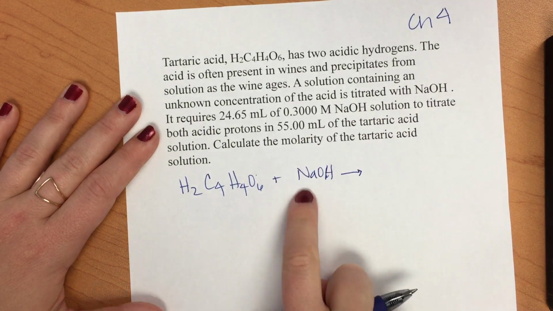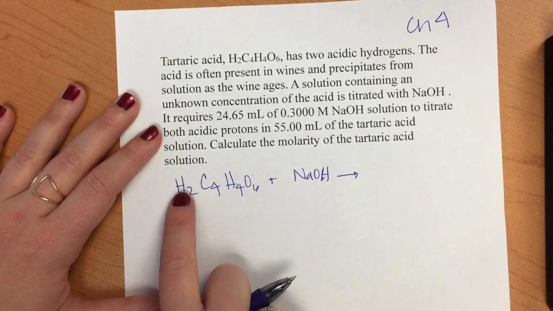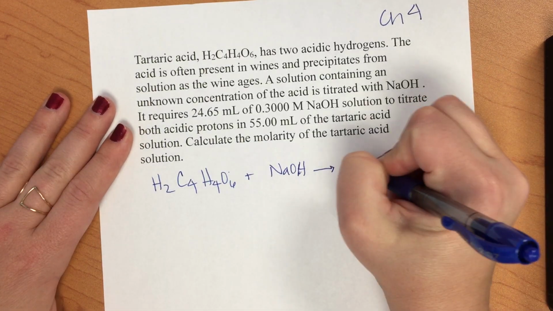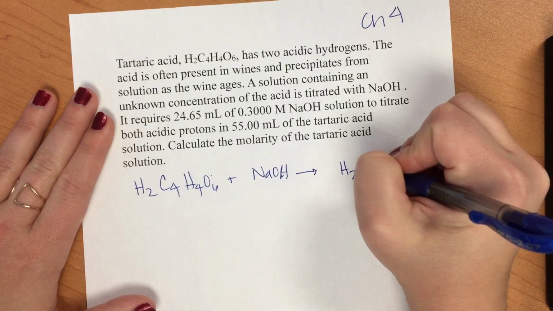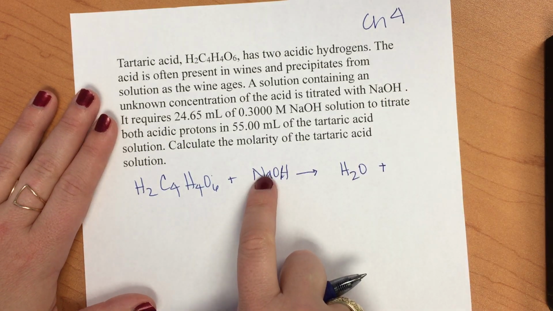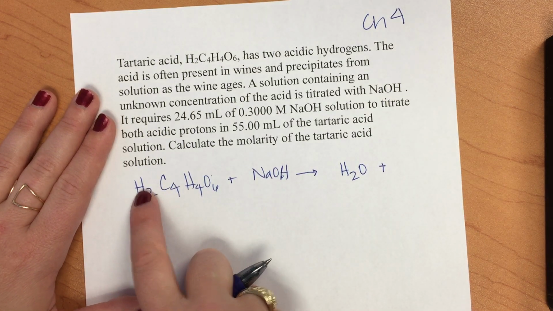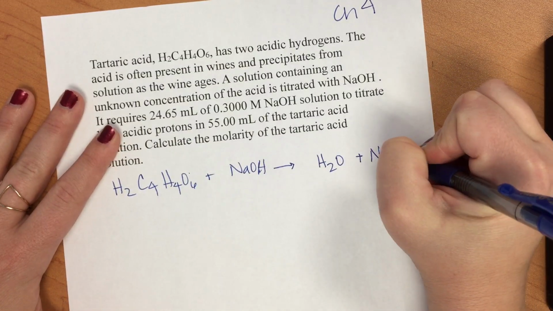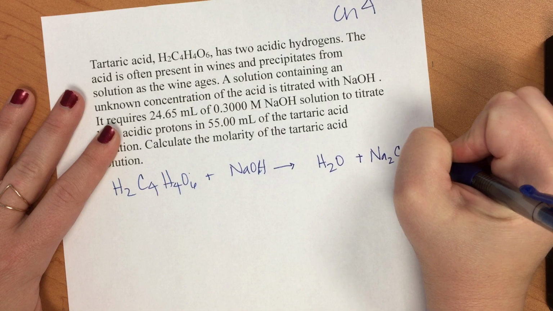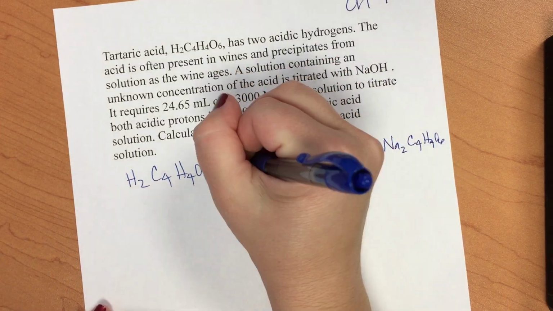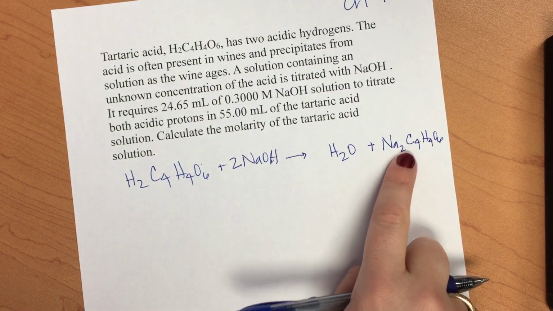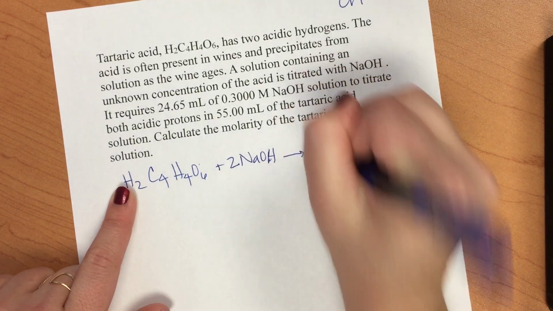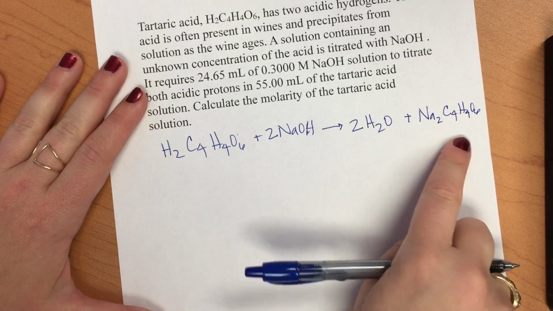is going to form a salt and a water. These 2 acidic protons are going to mix with hydroxide to make H2O. And then the sodiums are going to interact with this. When it loses these 2 protons, they'll be replaced by sodium atoms. So there are going to be 2 sodiums here. Now that balances here. These 2 acidic protons mix with these 2, and we get 2 moles of water. Okay, so now we have a balanced chemical equation.